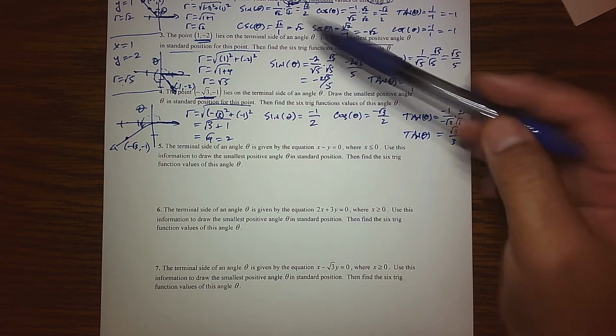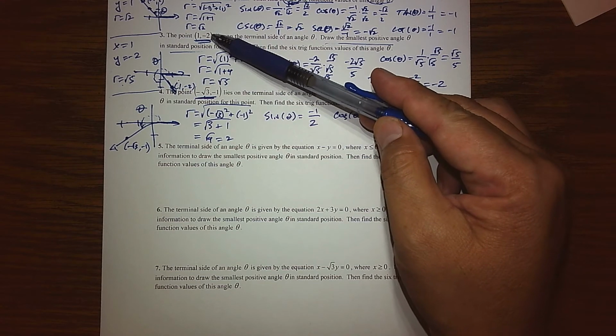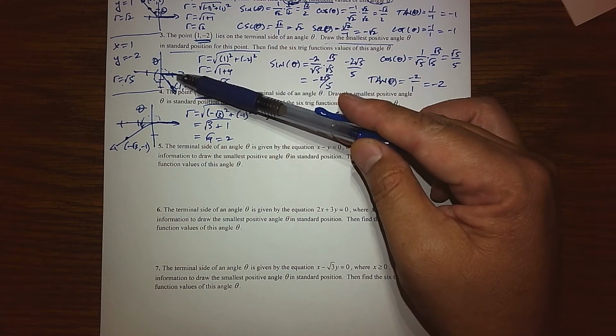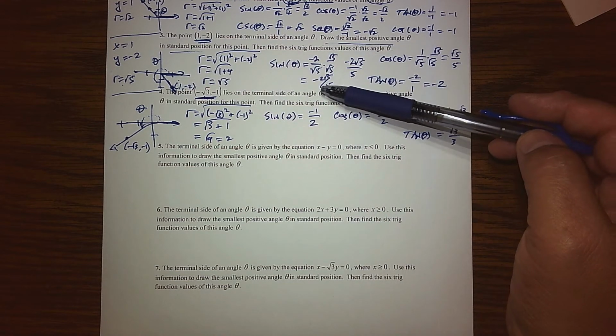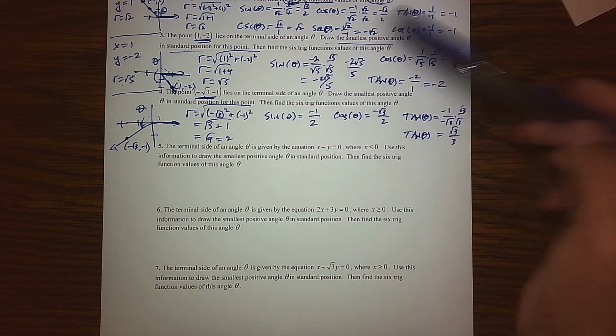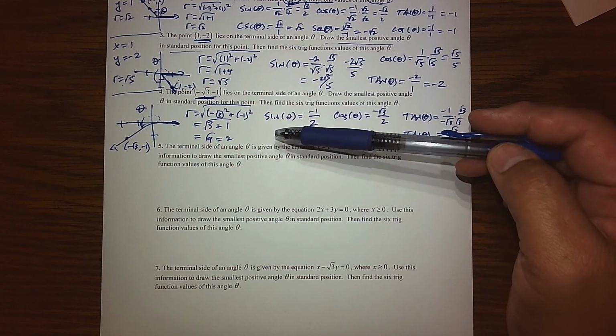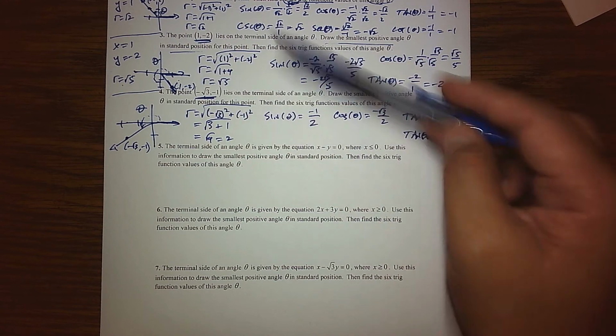In the problems up above, I gave you exactly what you needed, right? I gave you an ordered pair. You were able to find R. We were able to draw a picture, right? And it was pretty much cut and paste, or just substitute. But here what I'm doing is I'm giving you different information. So it's up to us to find what we need.